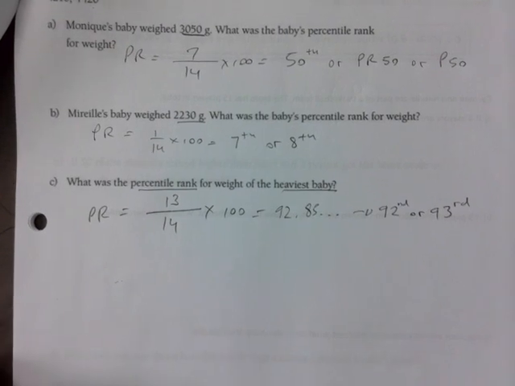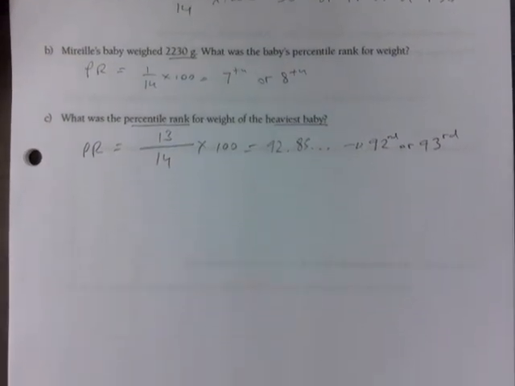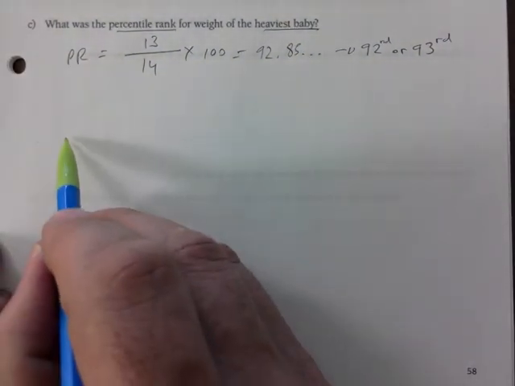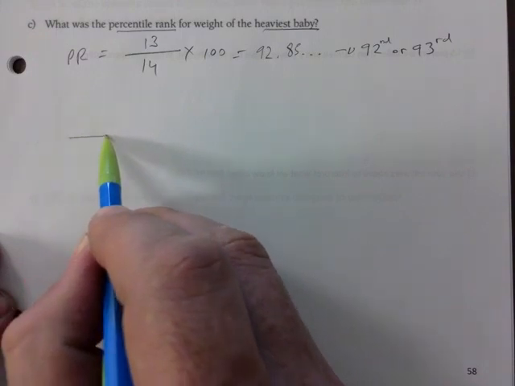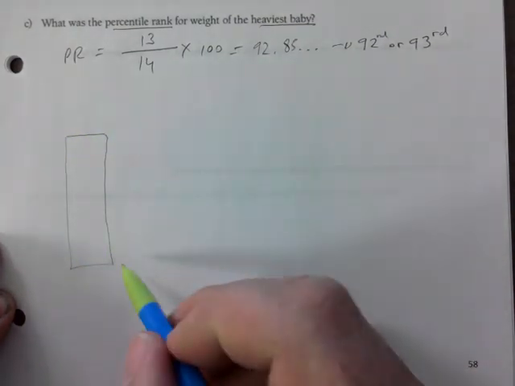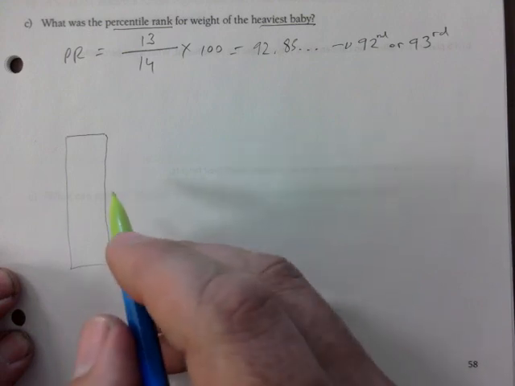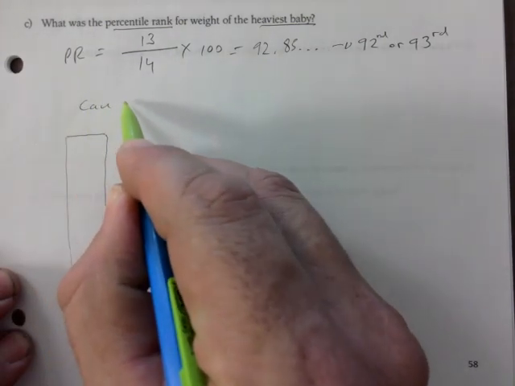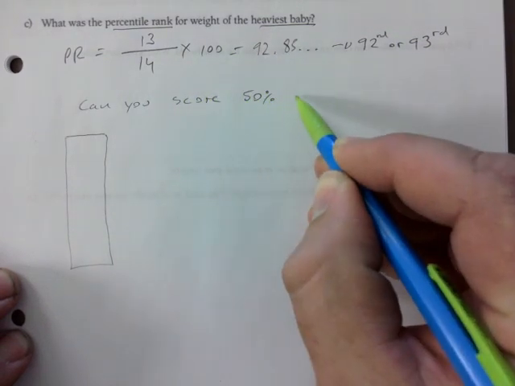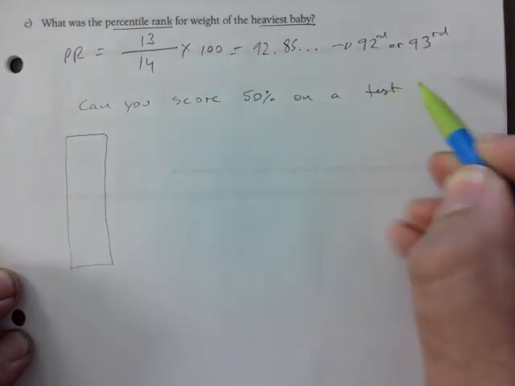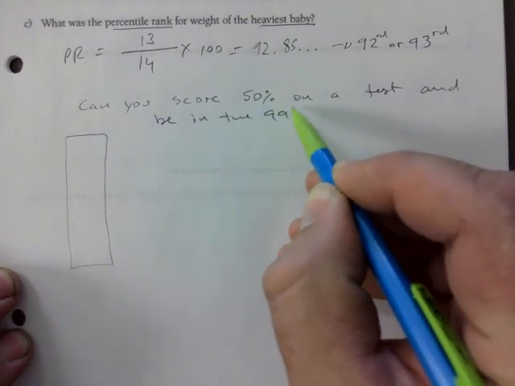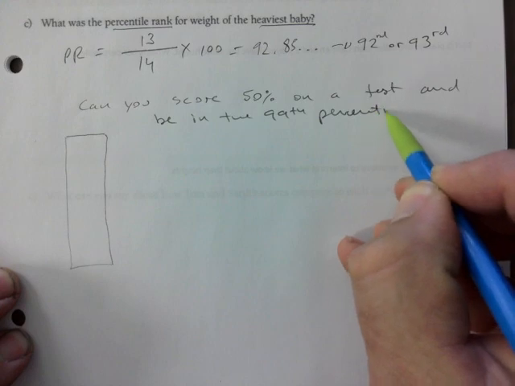Okay, I'm going to use the bottom of this to just quickly illustrate or maybe make a note. I like to have a bar here, right? This is the top, this is the bottom, like 0. Is it possible to score 50% on a test and be in, let's say, the 99th percentile? Is it possible?